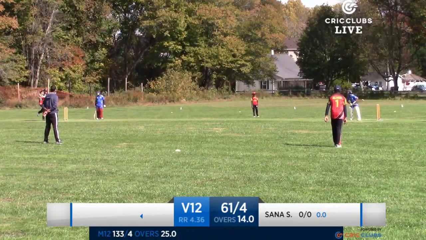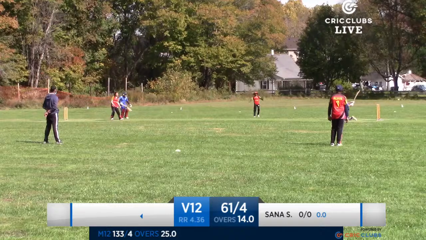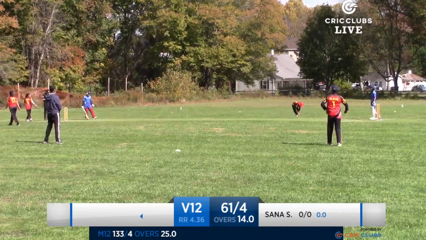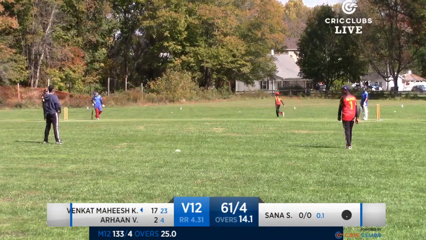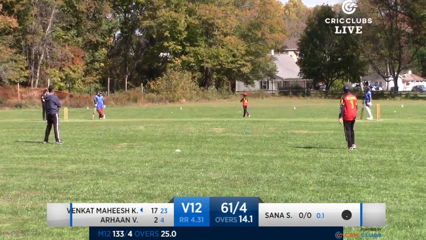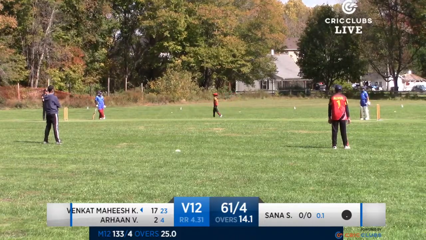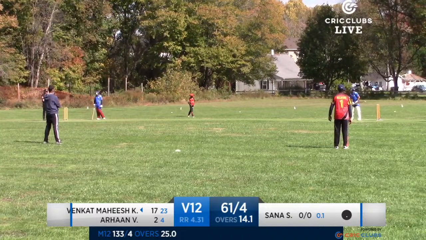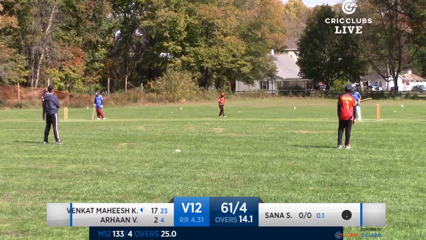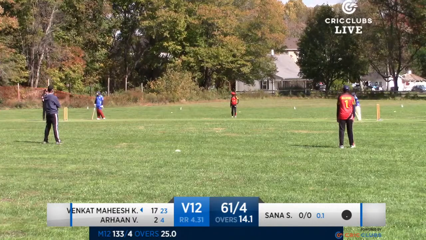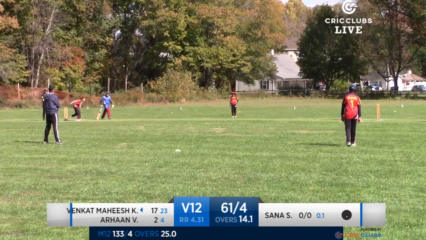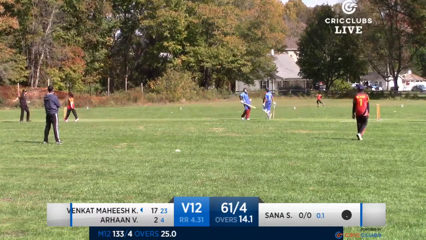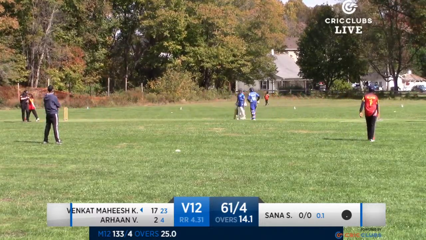Sana running towards the batsman. It's a loop ball and the batsman misses it. It's a good flighted delivery there. Good delivery there. Look at this. Some good loop, and that's been hit nicely over mid-wicket. And that'll be 4.